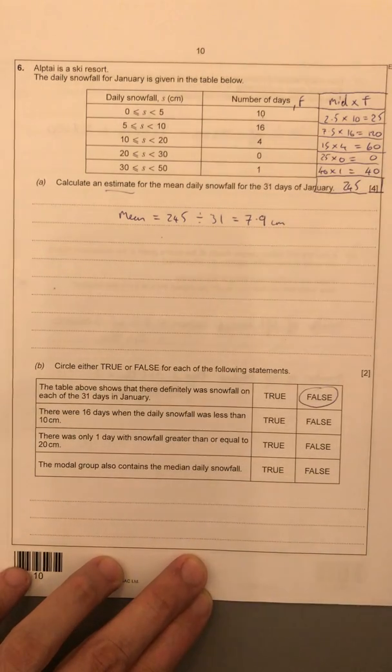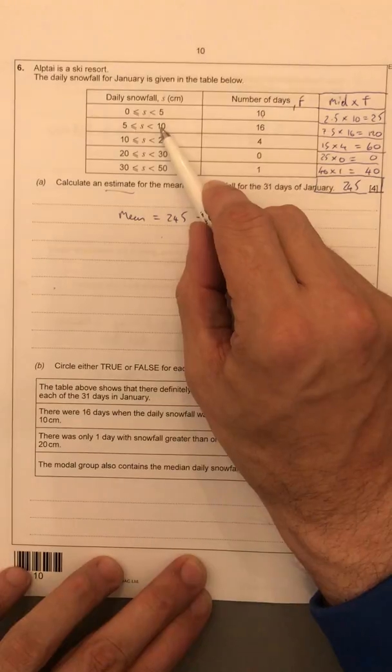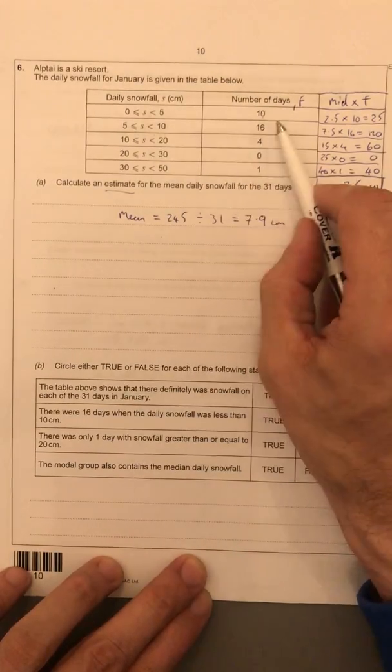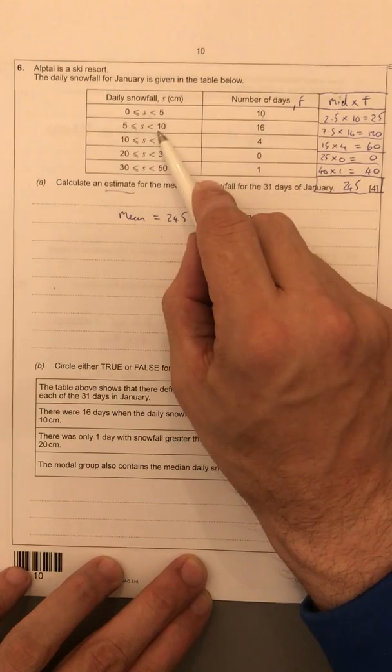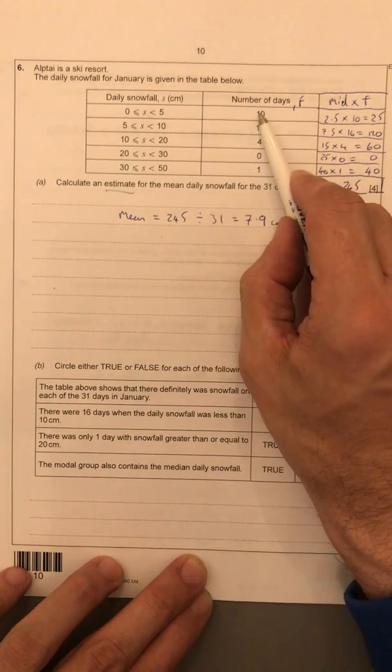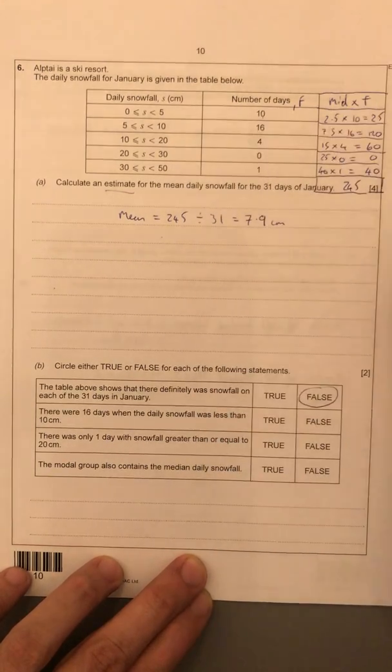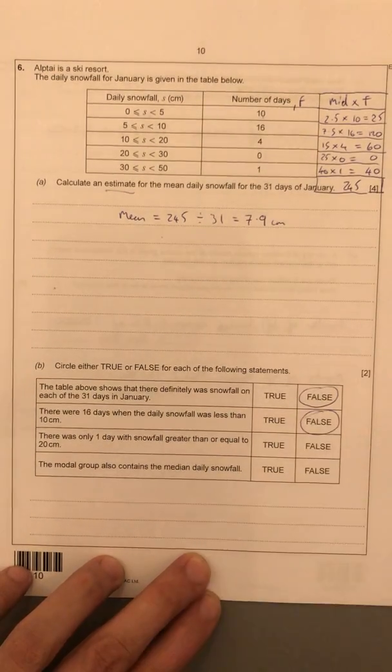There were 16 days when the daily snowfall was less than 10 centimetres. Well, here's 10 centimetres here. So it says less than 10 centimetres. Well, we've got 16 days between 5 and 10. But we've also got another 10 days between 0 and 5. So there's actually 26 days less than 10 centimetres. So that one is also false.